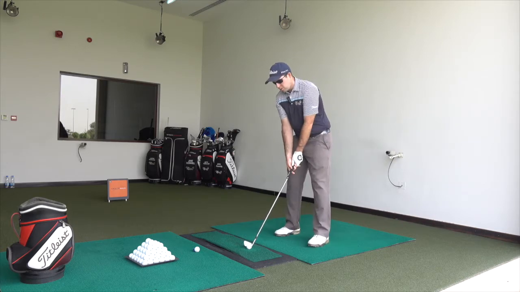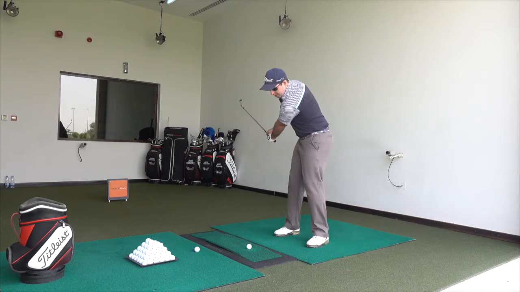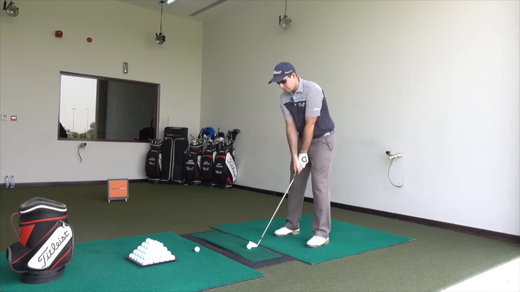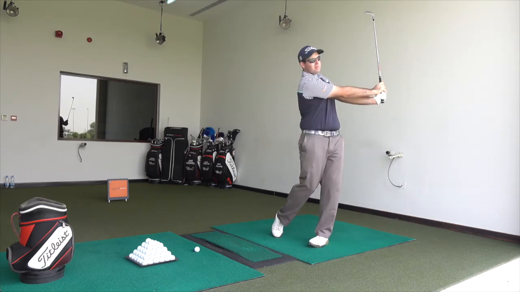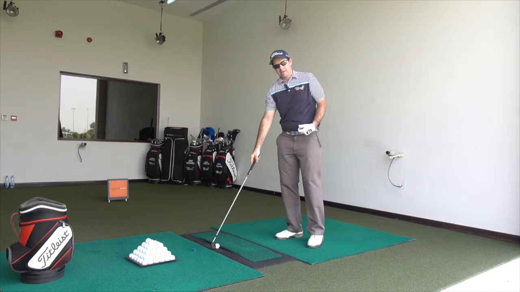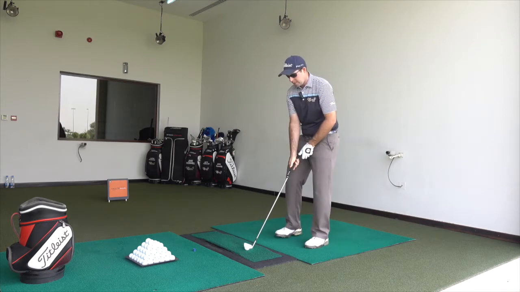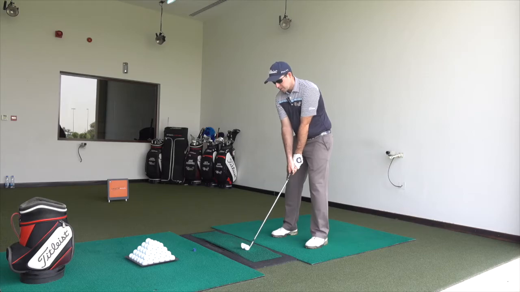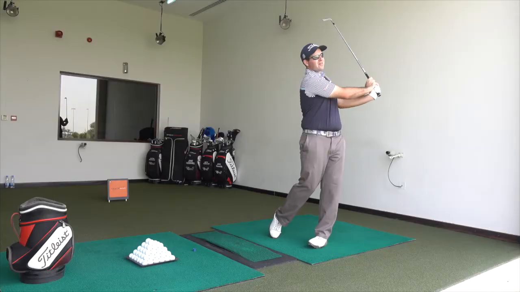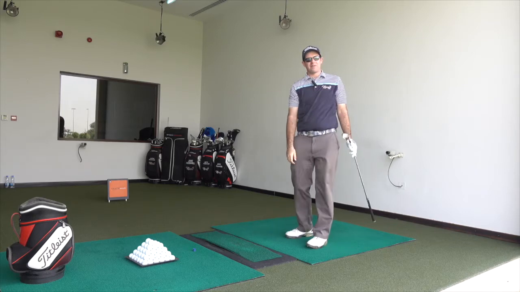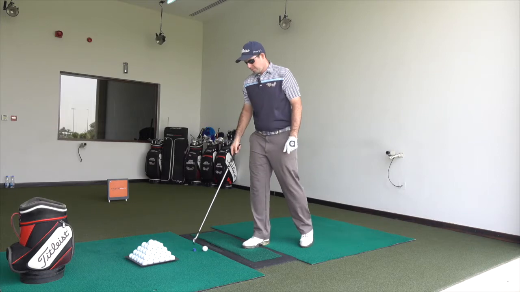Here's 3 or 4 small ones. The focus being less face rotation on the way back, and then a little bit more closure or rotation on the way through. Making these small swings will really give me good control of the club face. Sometimes with bigger swings, people often lose focus on where the club face is, and they find it very difficult to feel any difference in the actual swing or impact position. Let's give one more a go.